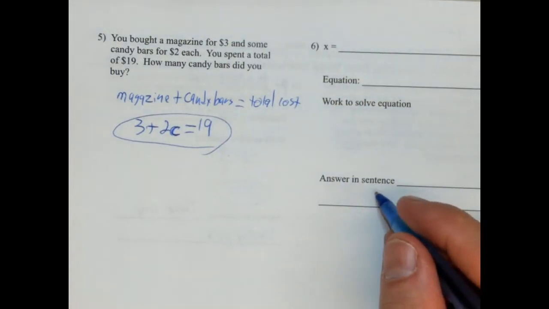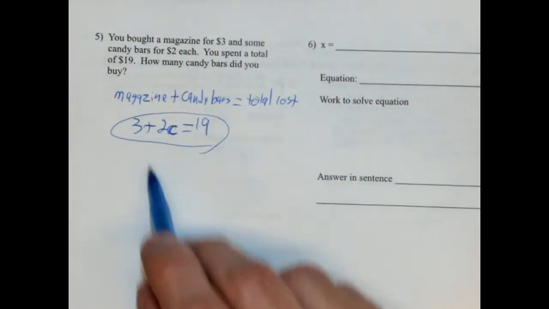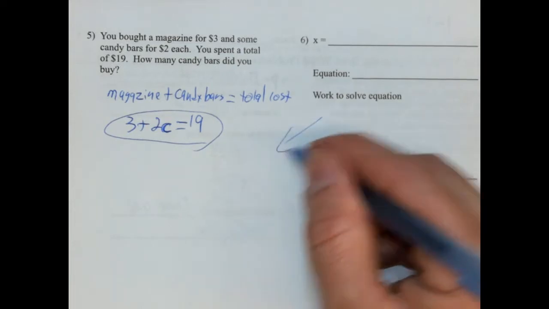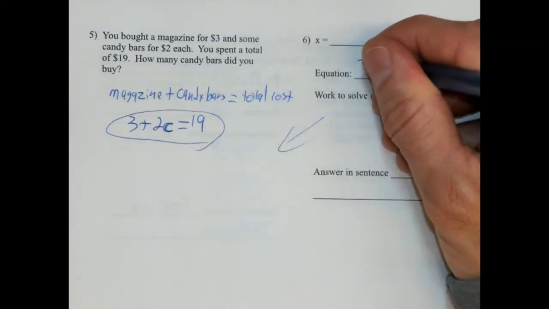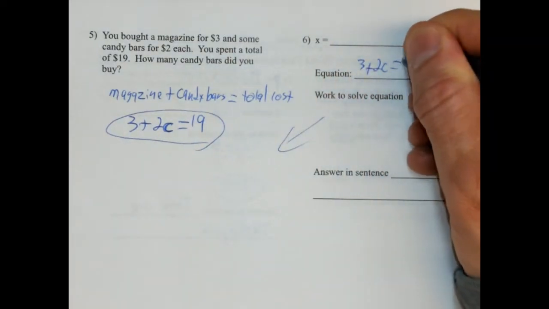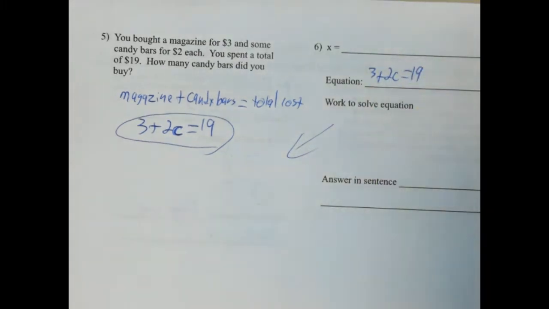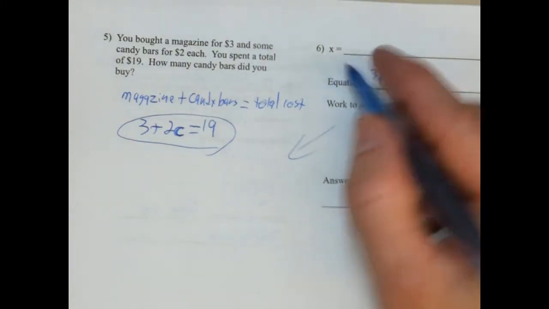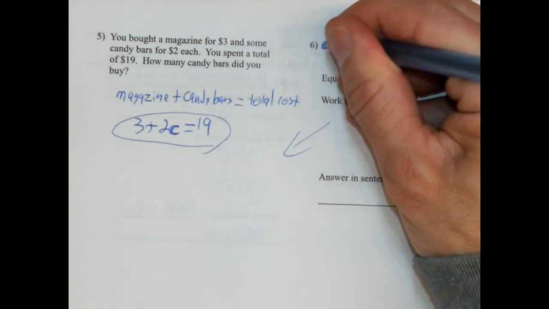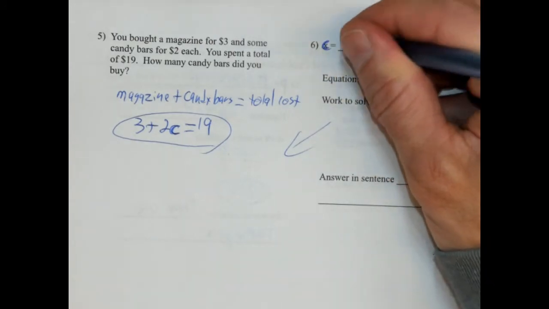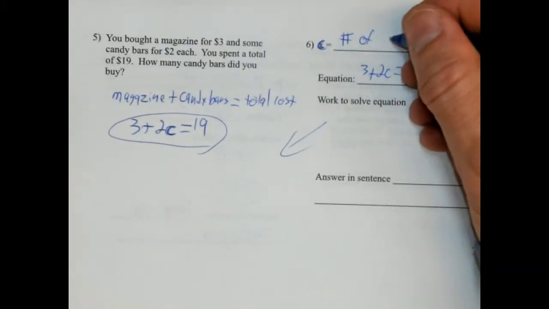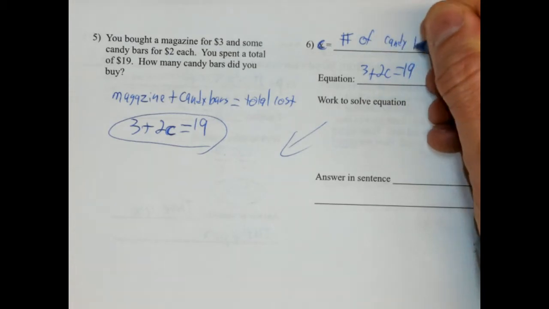All right. I think I'm actually going to solve it here because there's more room. So we're going to write the equation here. So 3 plus 2c equals 19. You could have 2c plus 3. It doesn't matter. It's commutative. X, we're going to change it to c. c represents the number of candy bars.